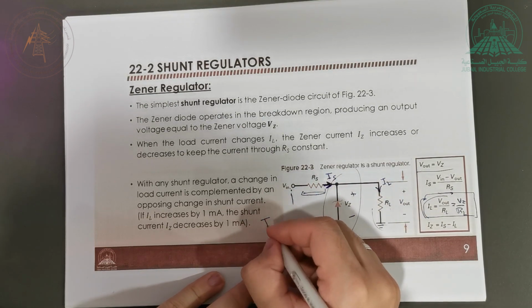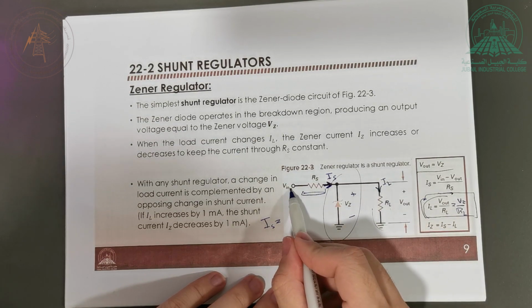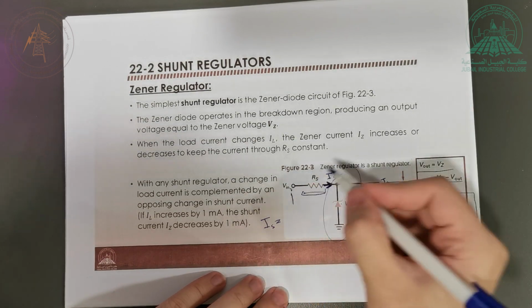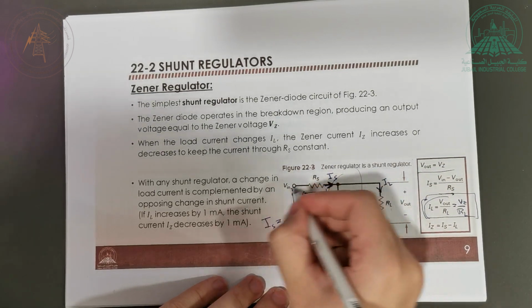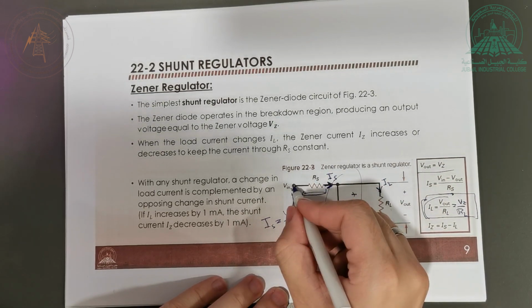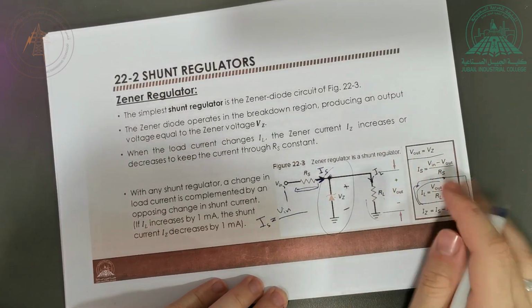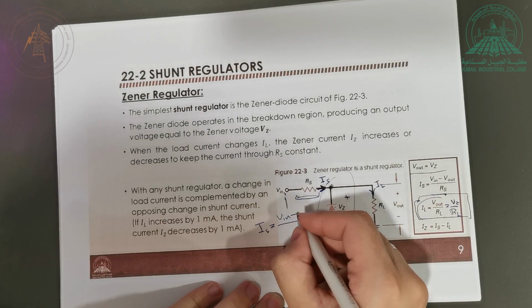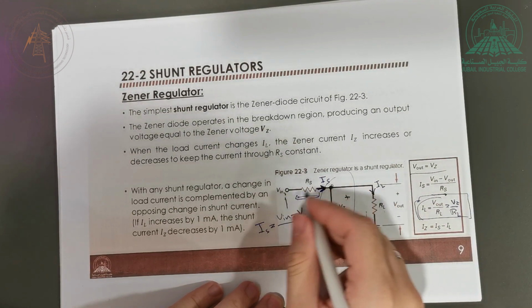So IS is equal to the voltage before minus the voltage after, divided by the resistance. So it's equal to Vin minus, what is the voltage here? The voltage here is VZ, which is V out, right? So IS equals Vin minus V out, here VZ can act as VZ or V out, divided by RS.